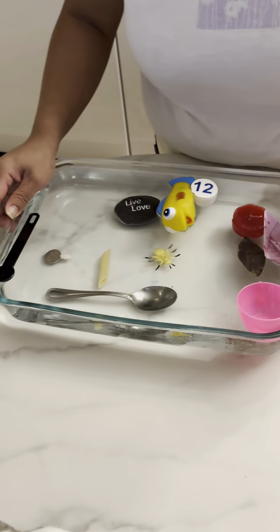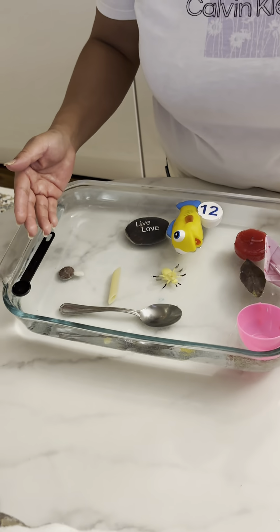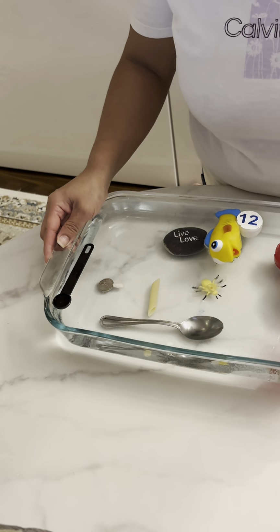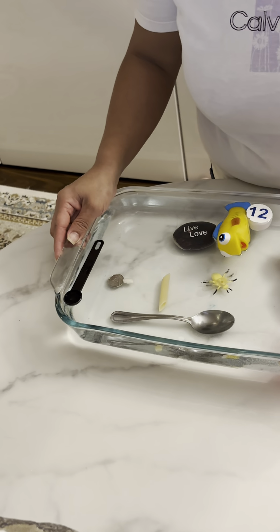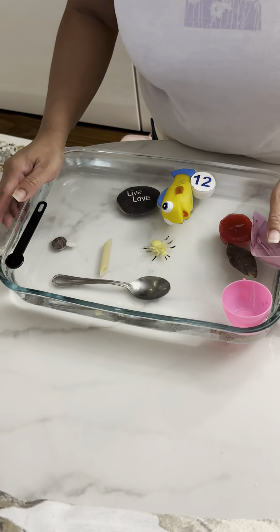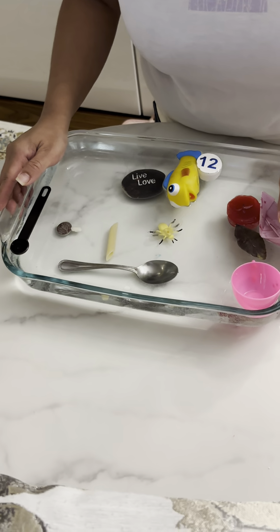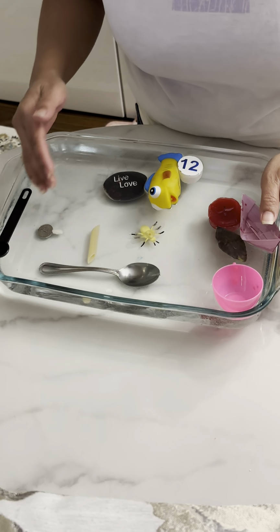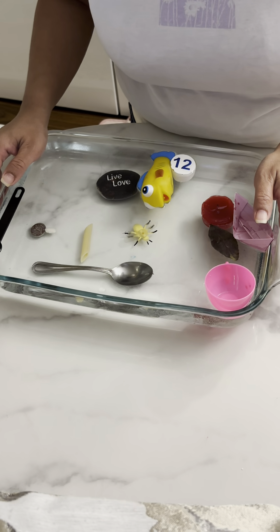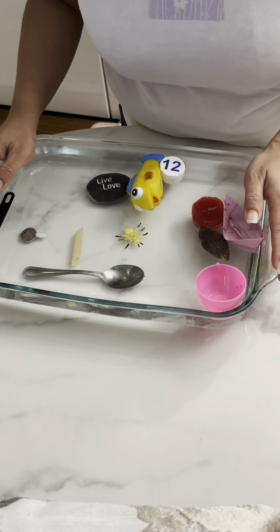Everyone, now let's talk about what happened. Did all of the objects float or sink like we predicted? Why do you think certain things floated and others sank? What did you notice about the objects that sank? Were they heavier or are they made of different materials? And what about the ones that floated? Could you tell why they stayed on top of the water?